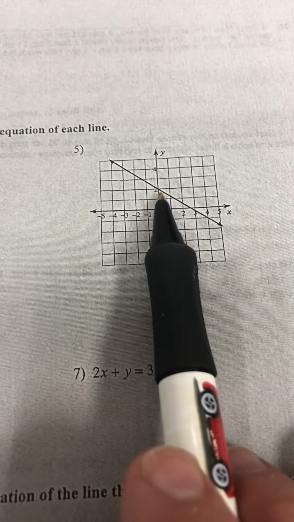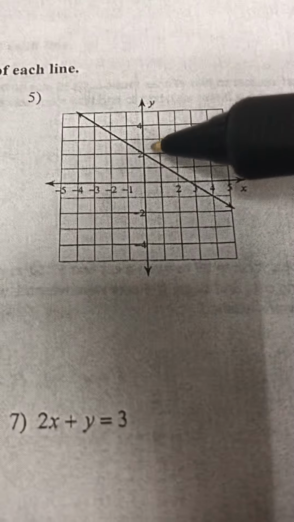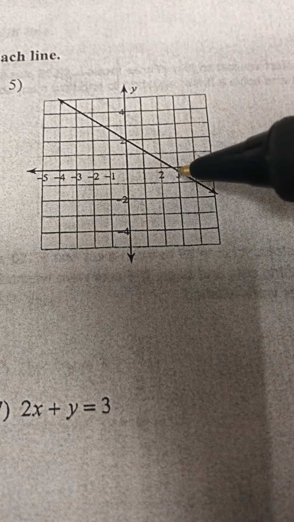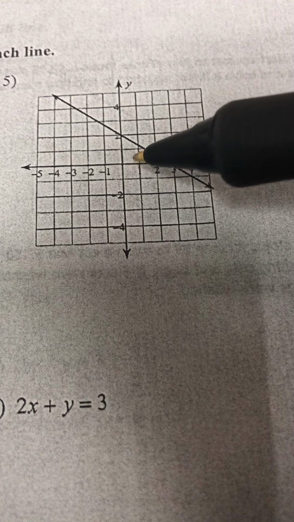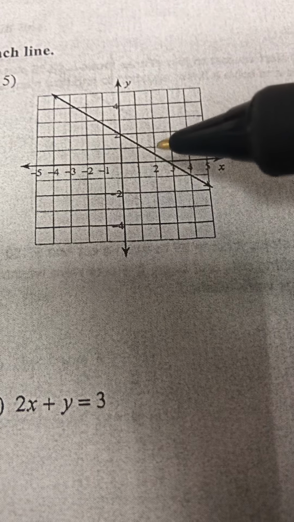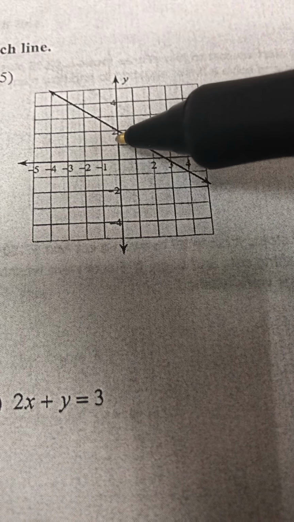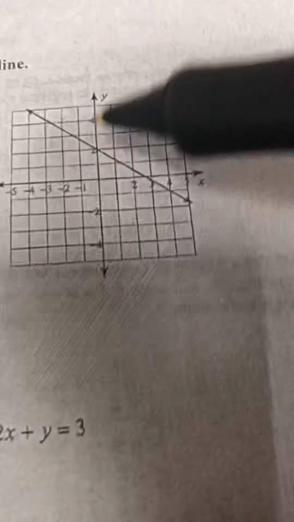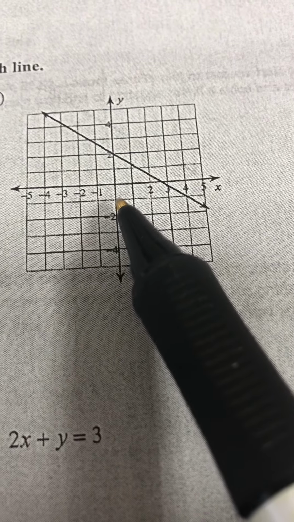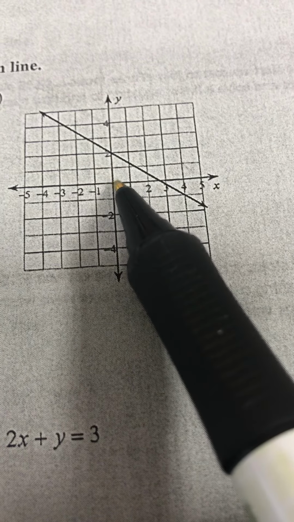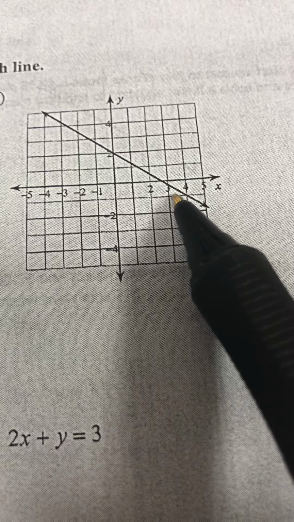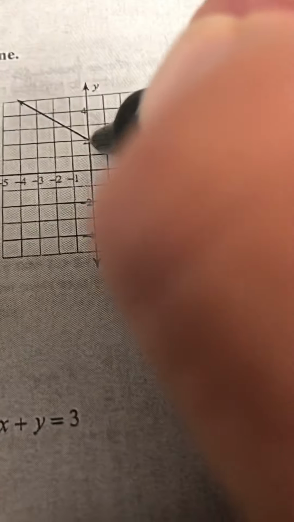You see the y-intercept is 2, and the slope is going to be down 2 over, I have to change this, down 3, 1, 2, 3, because I was looking on the screen and it was unclear. So down 1, 2, 3 over 1, 2, 3, 4, if I count point to point.